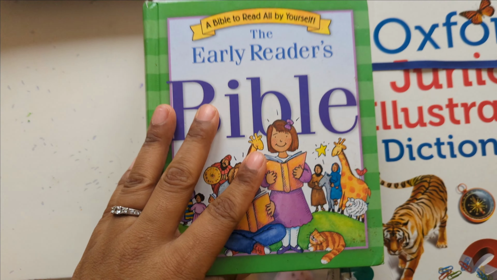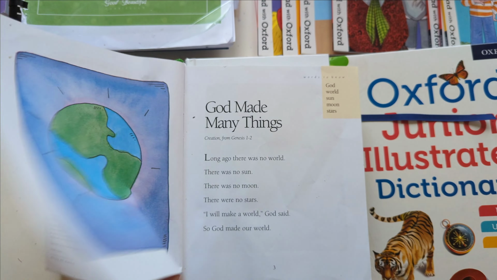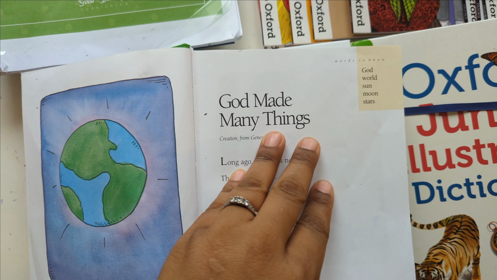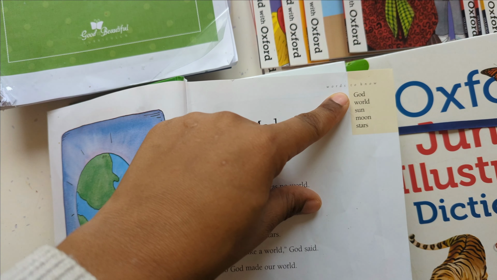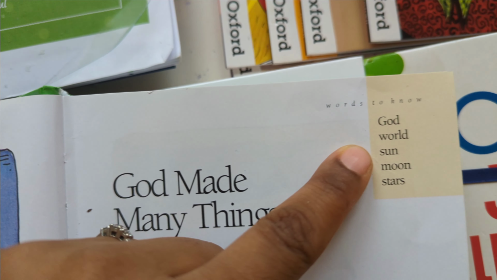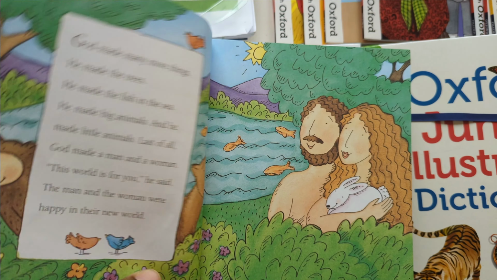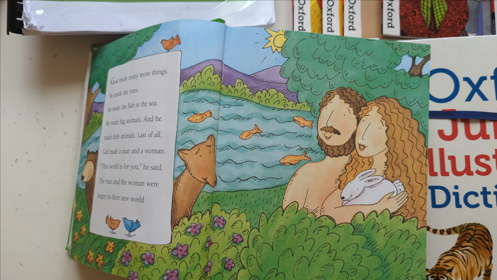But of course, before this, and we still use this, the Early Reader's Bible, which is excellent if you've got a new reader but you want them reading the Bible themselves. It's quite good because it is for early readers. Even in the corner, it will tell you the words that might be challenging words to know. So here we've got God, world, sun, moon, stars, and it's a short read, and it's very colourful. And then at the end, there's something to ask, so it's almost like narration, just retelling the story in their own words. So it's quite good, and it takes them through the Old Testament and the New Testament. So I'll definitely recommend this for a new reader when you're trying to get them into the Bible.